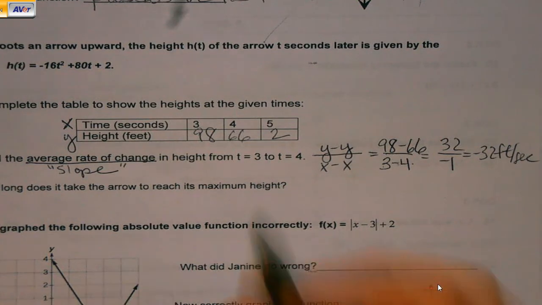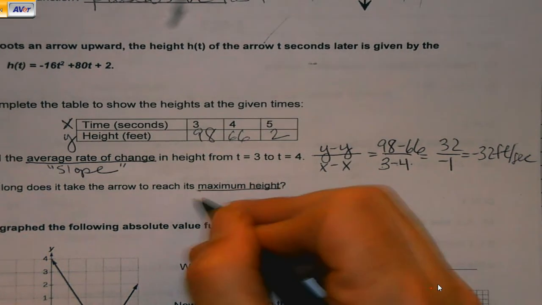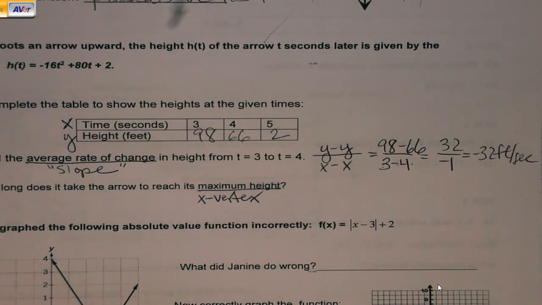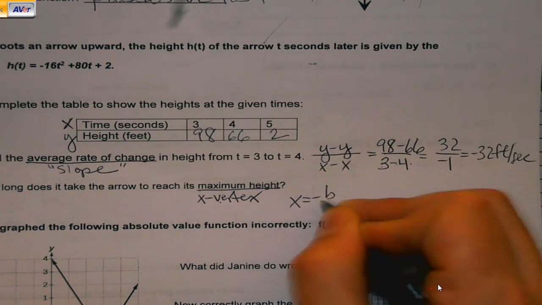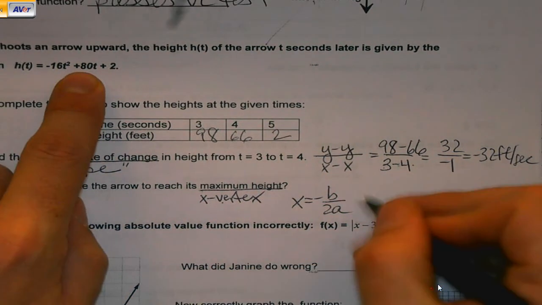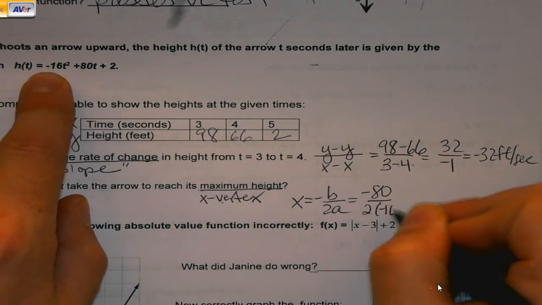How long does it take the arrow to reach its maximum height? Okay, maximum height. X value of my vertex. You have options. To me, the simplest and fastest way, if I'm looking for the x value of the vertex, I know how to do that. It's negative b over 2a. There's my b, so negative b over 2a.